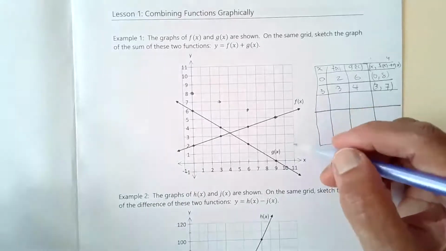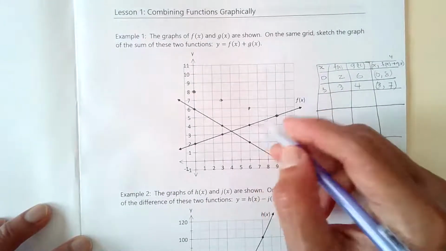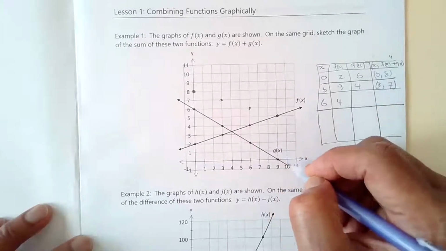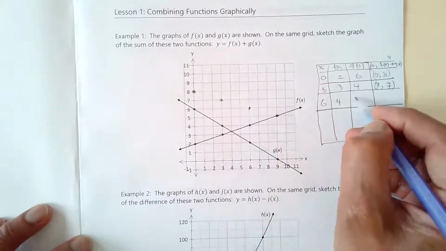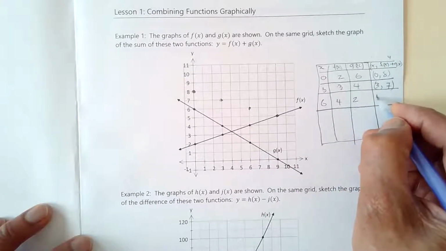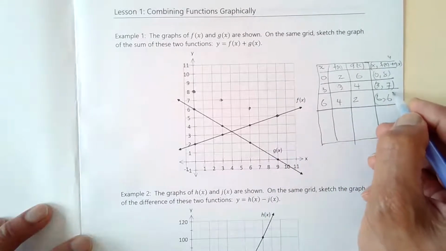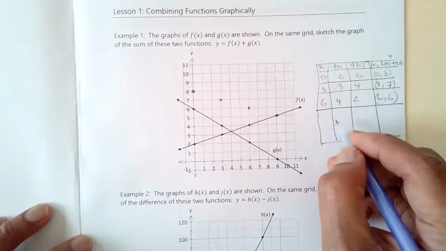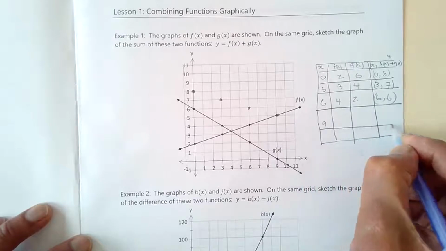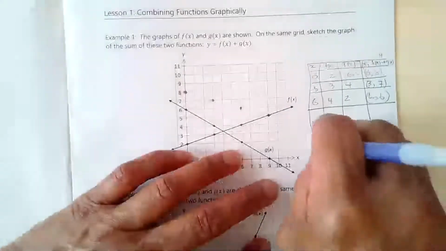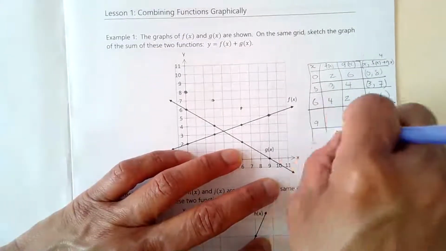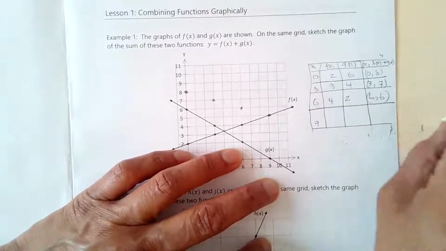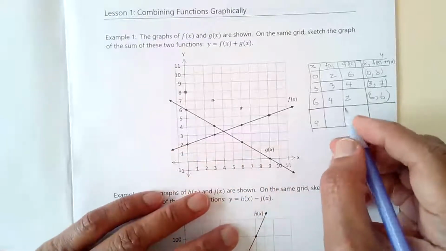Next point we'll use is 6. So we have 4 plus 2, which gives us 6. And the last one we have is 9.